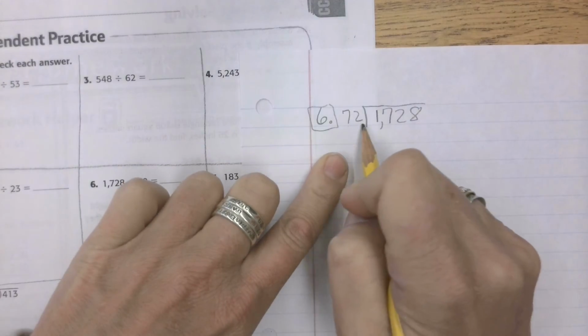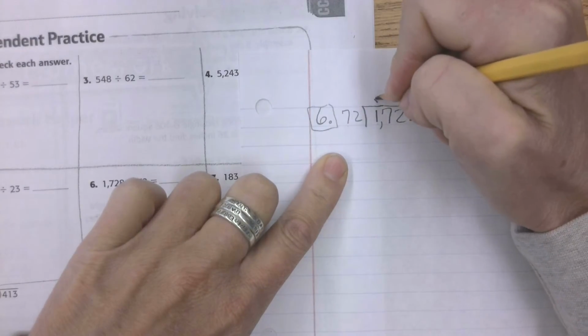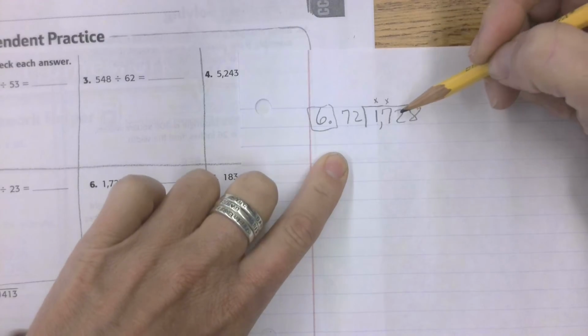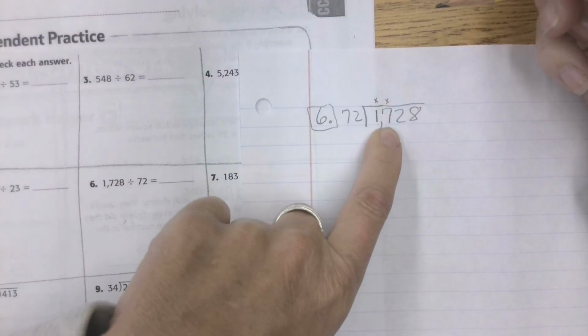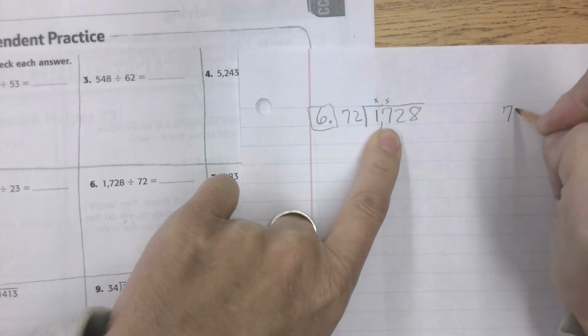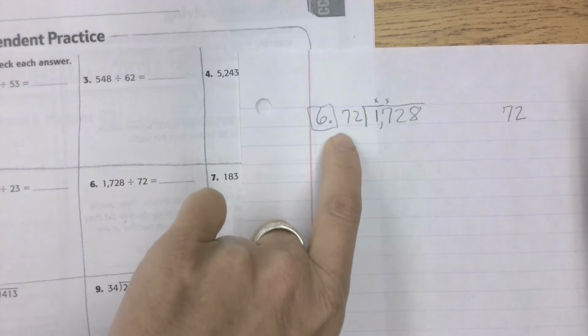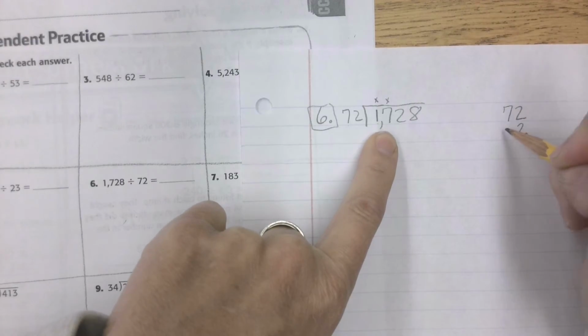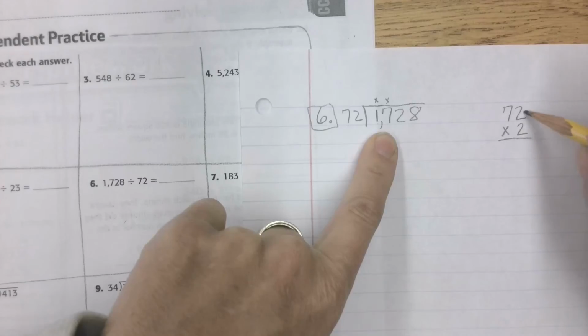All right, so can 72 go into 1? Absolutely not. Can 72 go into 17? Nope. Can 72 go into 172? Yes. So let's try 72. I know that 7 times 2 is 14, so let's try 2. 2 times 2 is 4. 2 times 7 is 14.